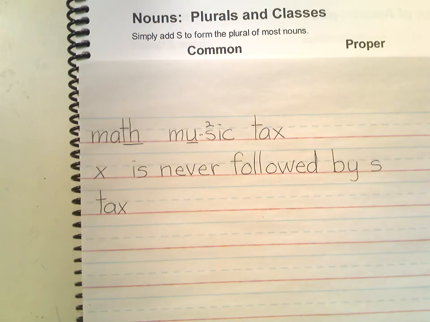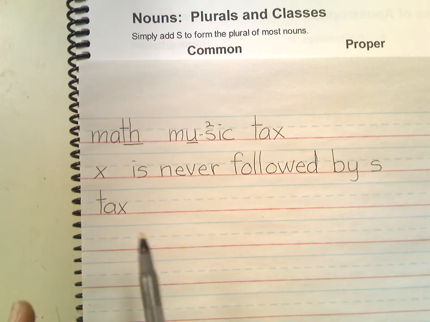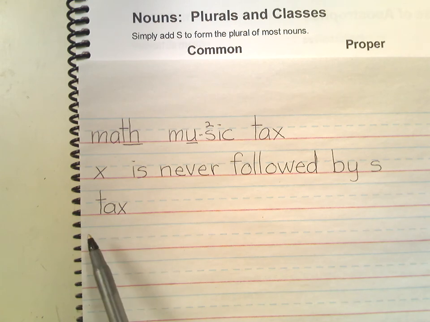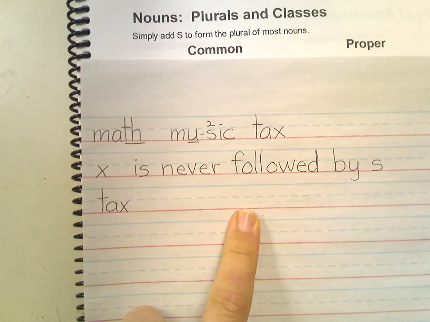Class, how many syllables are in taxes? Taxes. Say it for me and show me how many syllables. Good, there are 2 syllables. Class, so anytime we have a word that ends with X and we want to add S, we can't just add S, we have to add ES, and that gives us another syllable. Okay, so go ahead and write tax-es, make sure you put that syllable break in there.